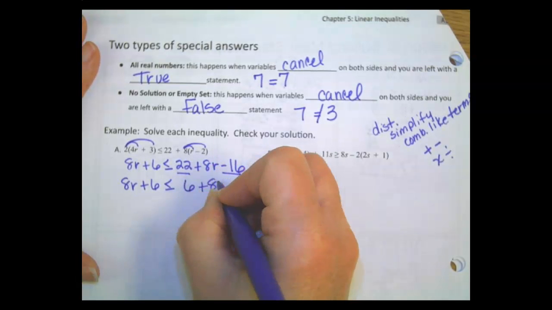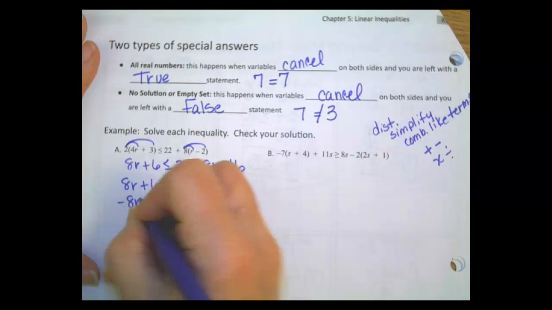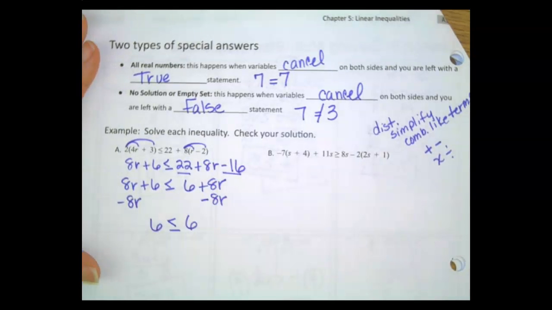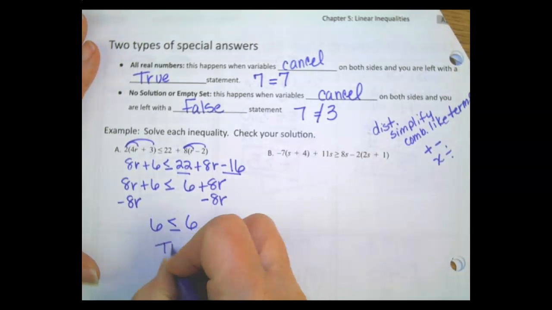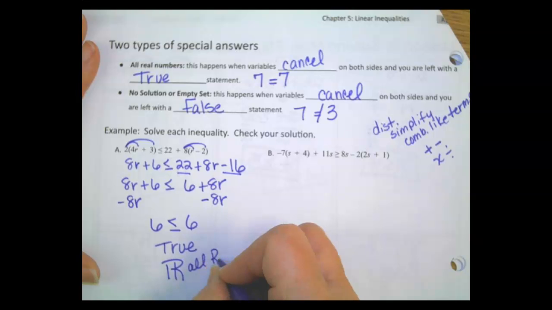plus 8r. So if I subtract 8r from both sides, I'm left with 6 is less than or equal to 6. Is that a true statement? It is a true statement, so that is true. Therefore, all reals.